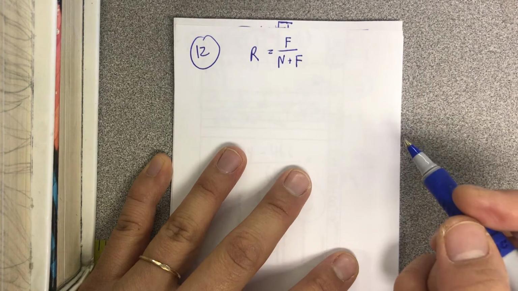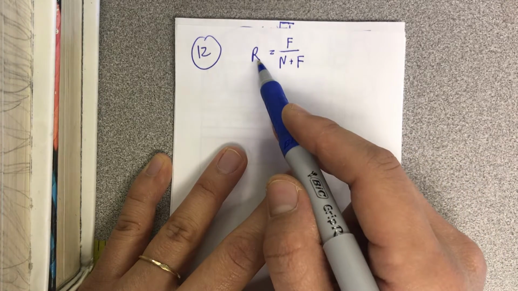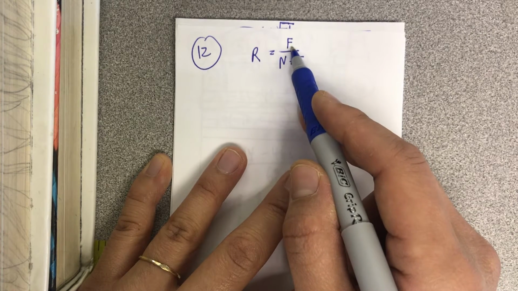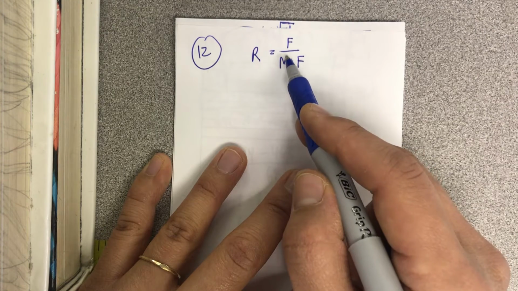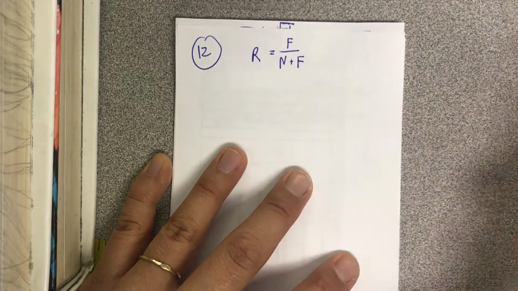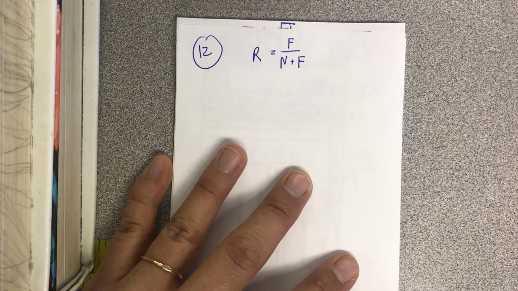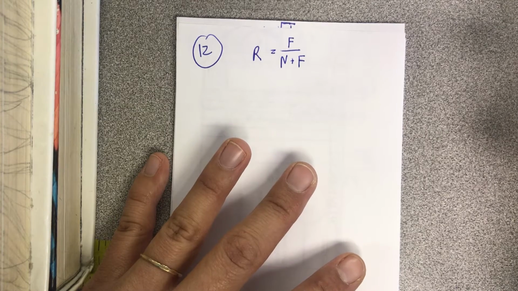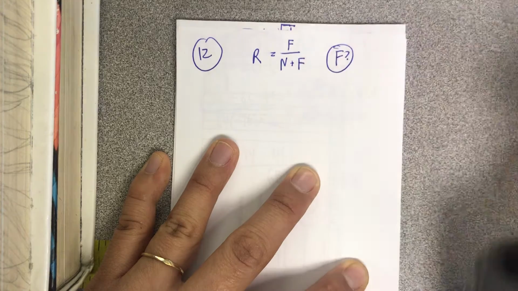A website uses the formula above to calculate a seller's rating, R. So that's a rating, based on the number of favorable reviews, F for favorable, and unfavorable reviews, N. Which of the following expresses the number of favorable reviews? So they want to know, and it says in terms of other variables. Remember I told you, anytime it says in terms of, cross it out. So which of the following expresses the number of favorable? So we want to find what is F.